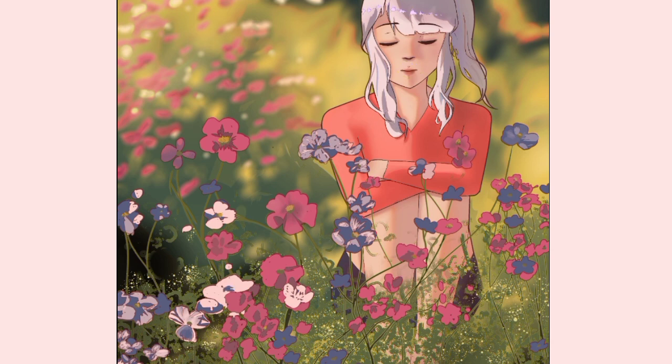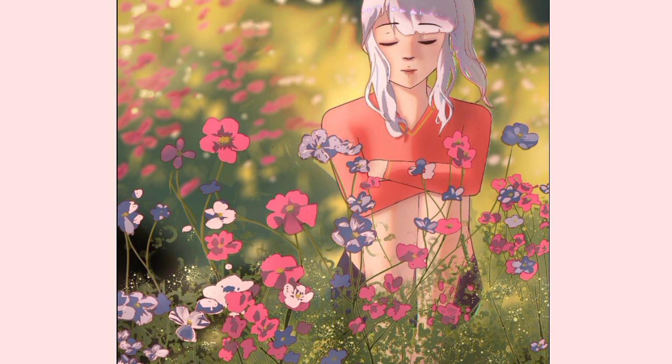And yeah, same with the flowers. Also don't forget to use darker colors. Like sometimes we are afraid to use so many darker colors. I'll suggest you don't be afraid, it will give your drawing more depth.